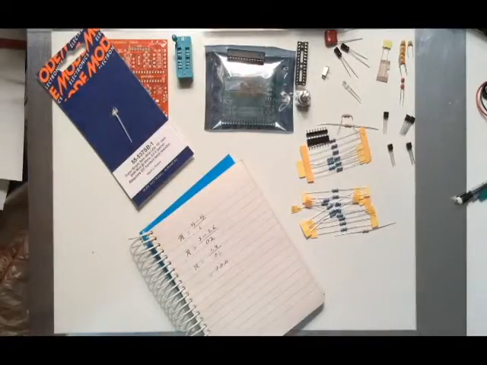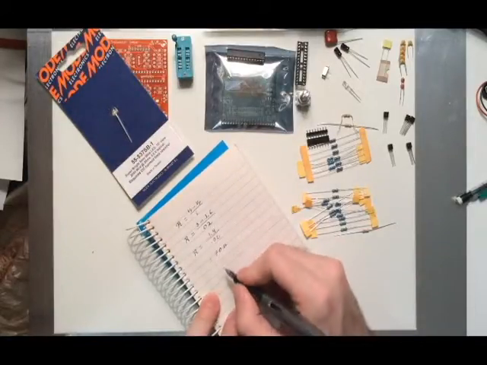Now, another very important thing is to make sure that your resistor doesn't burn out. So we're going to look at another series of equations for this resistor here.